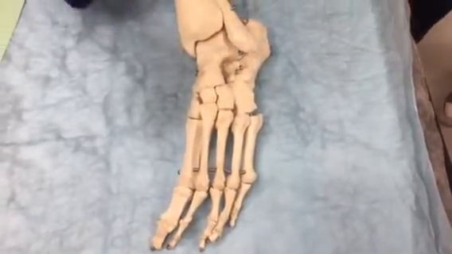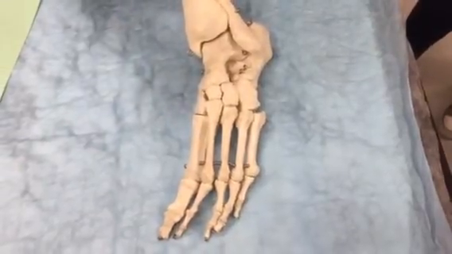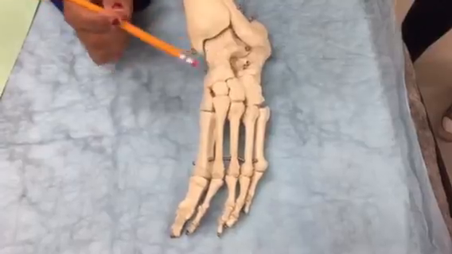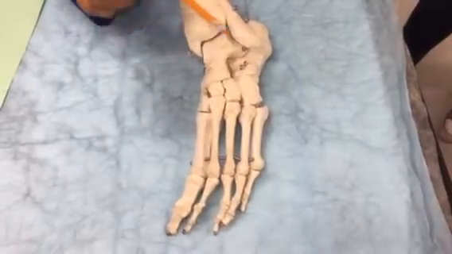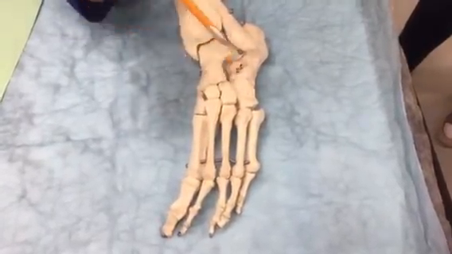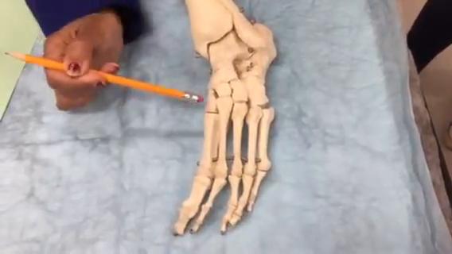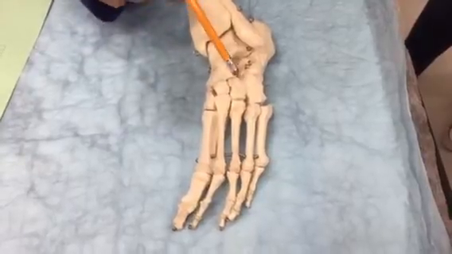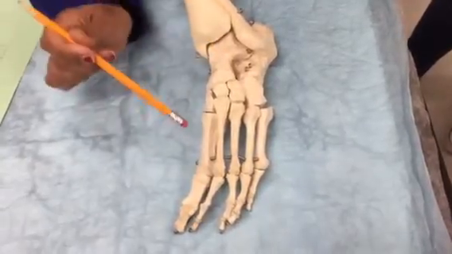The calcaneus and talus can be separate bones, so we can have one calcaneus and one talus, and they are in the back. So calcaneus, talus, cuboid, navicular, medial cuneiform, intermediate cuneiform, and lateral cuneiform.